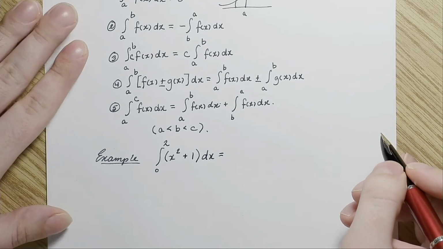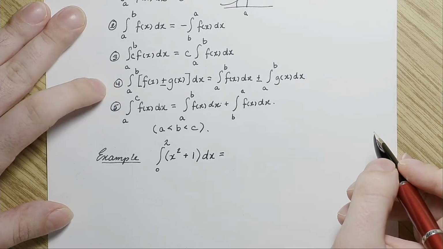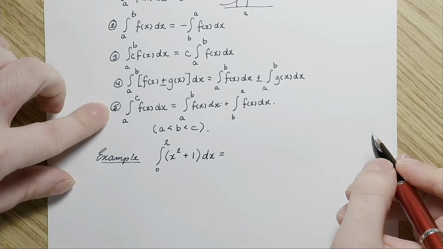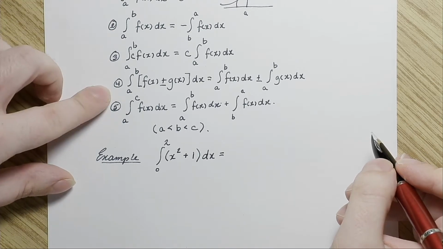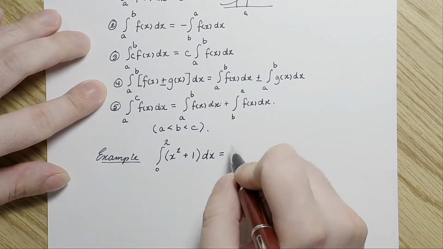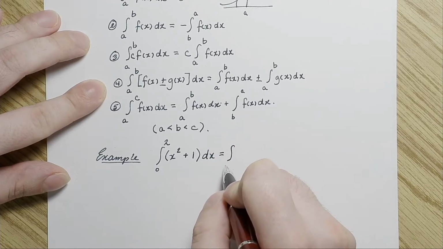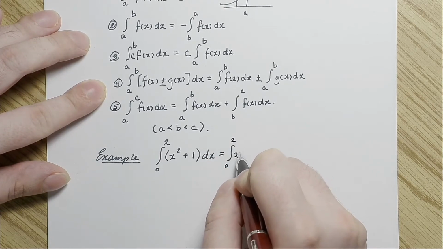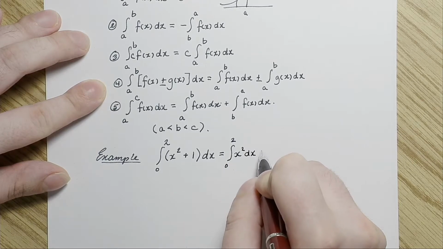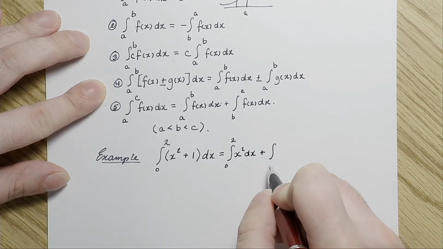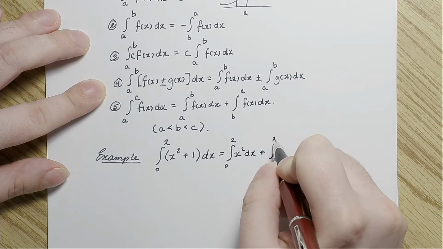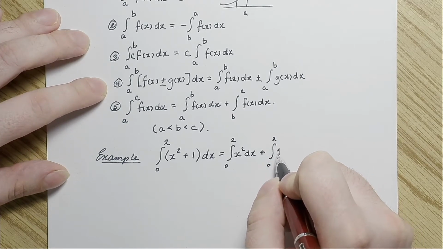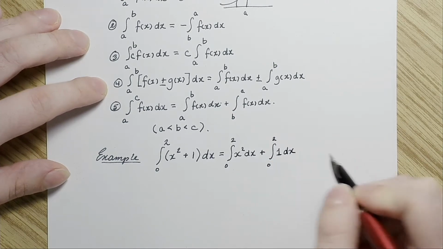Using property 4, I can break this up. So I can do the integral from 0 to 2 of x squared dx plus the integral from 0 to 2 of 1 dx.